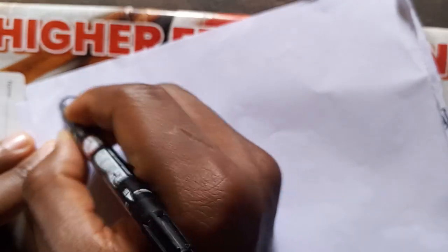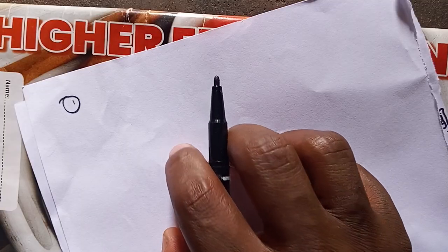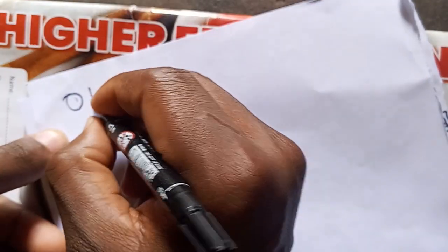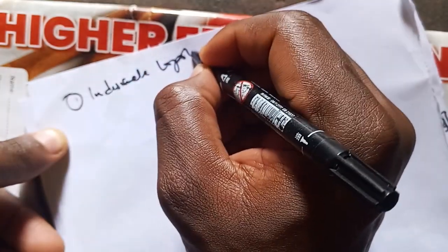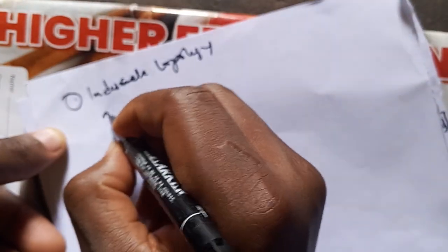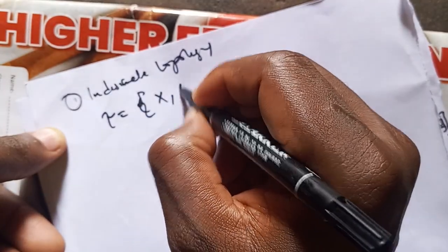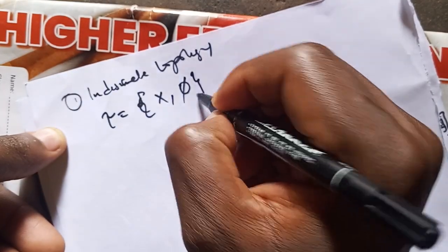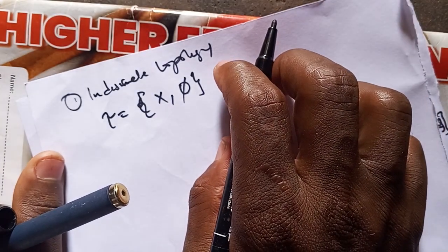So the first one is the indiscrete topology. Now, the indiscrete topology is the topology containing the what? The whole set and the what? The empty set. So this is also called the trivial topology.